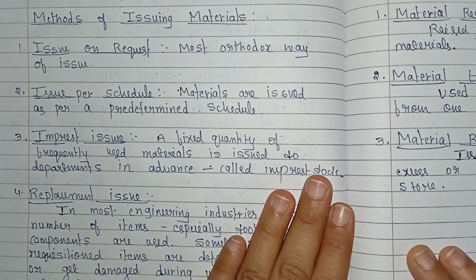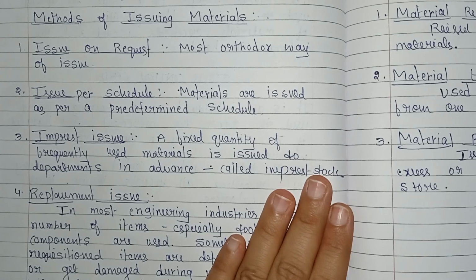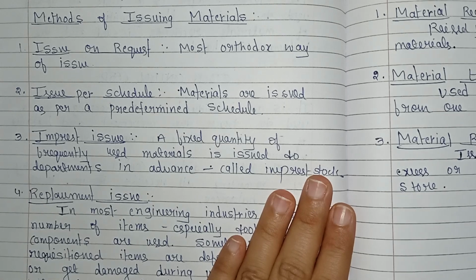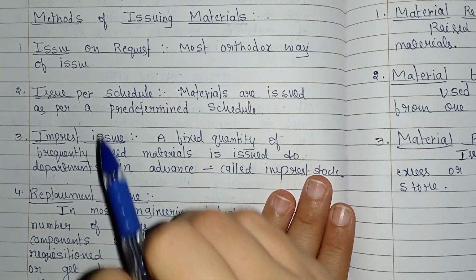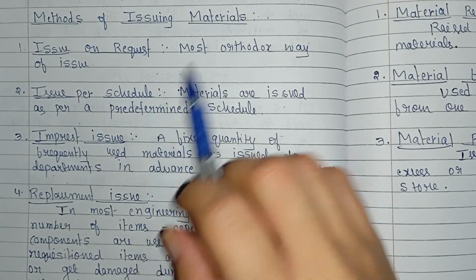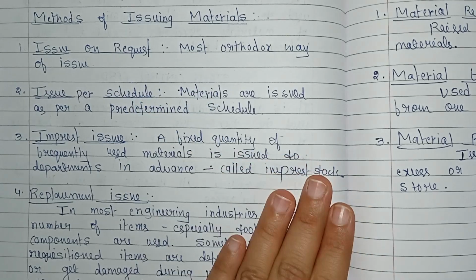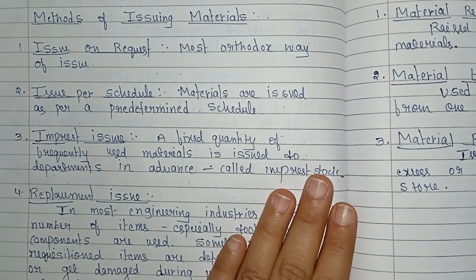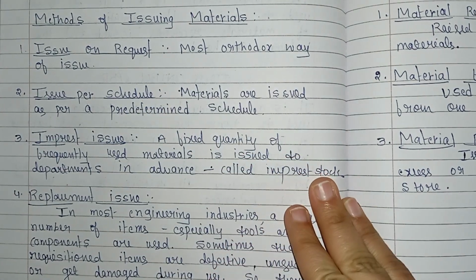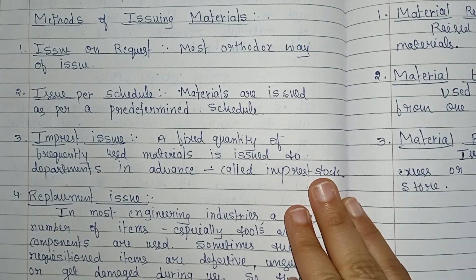In today's class, we are going to learn about the methods of issuing materials and the documents used in material issue. First, we will learn about methods of issuing materials. The first one is issue on request, which means issuing materials on a request. This is the most orthodox way of issue.